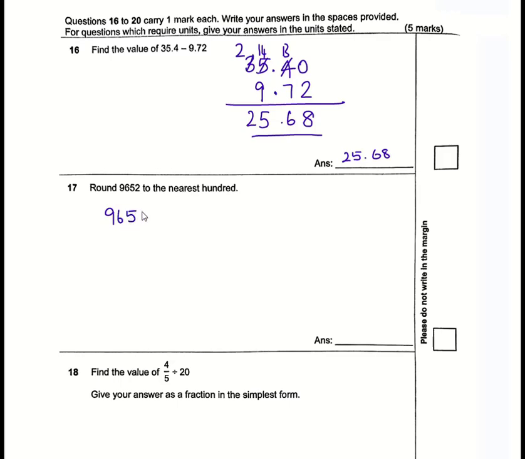Round 99652 to the nearest 100. So you want to round it off to the nearest 100. So look for the position 100. Ones, tens, hundreds. So this is where you want to round off. Now, if you want to round off to the nearest 100, then immediately look at the number next to that on the right side, right?